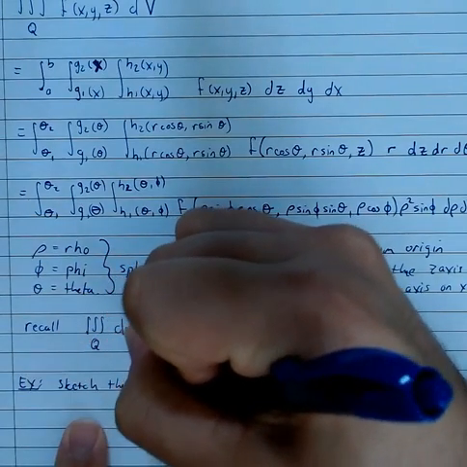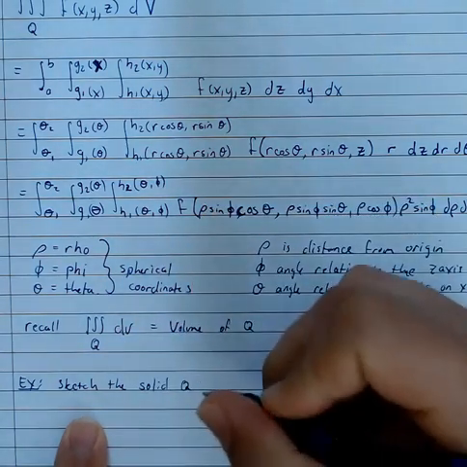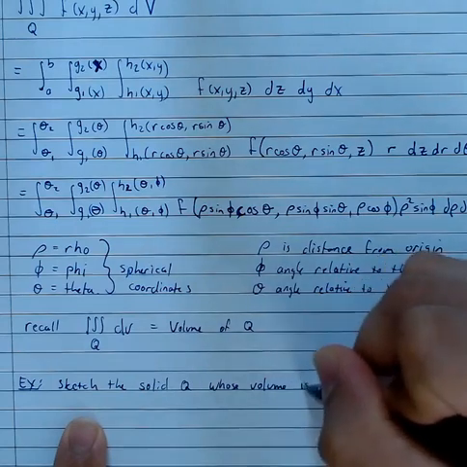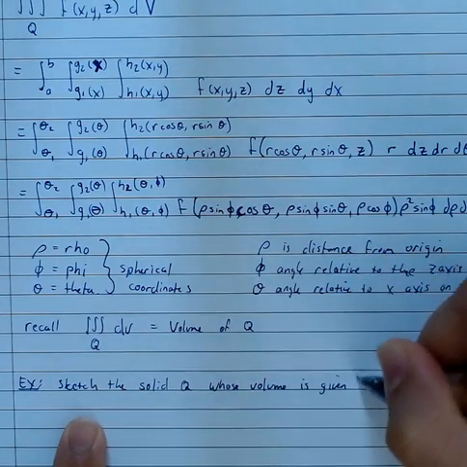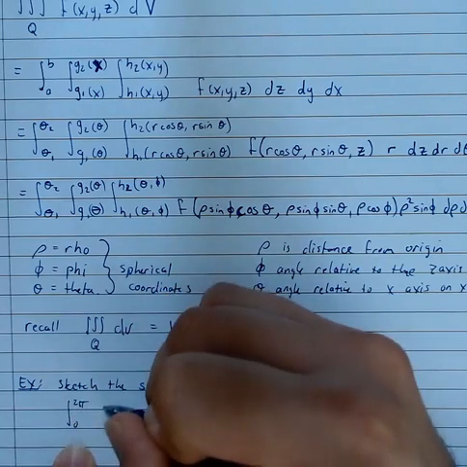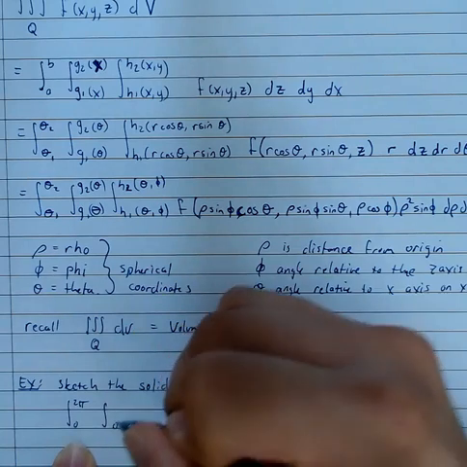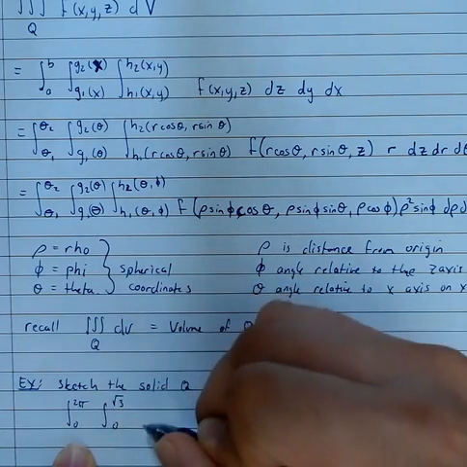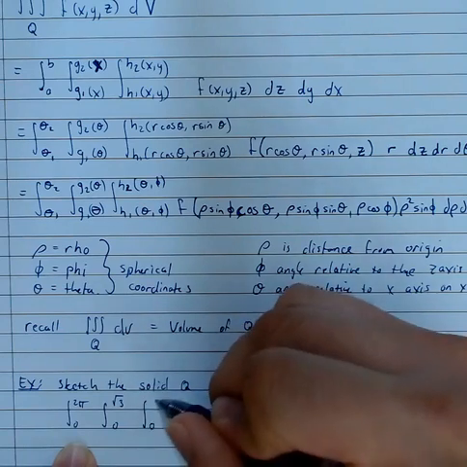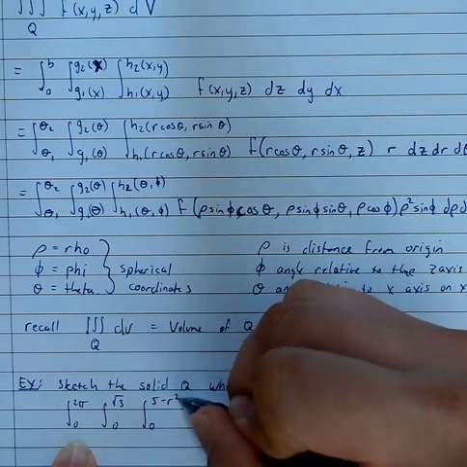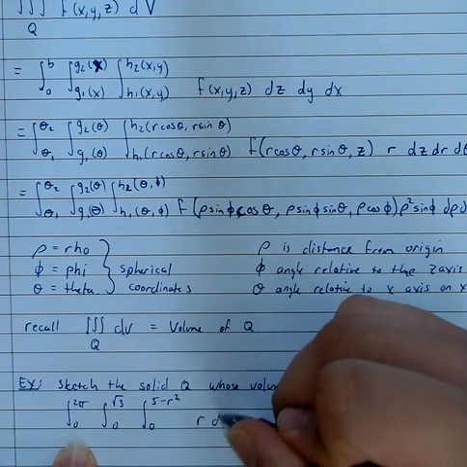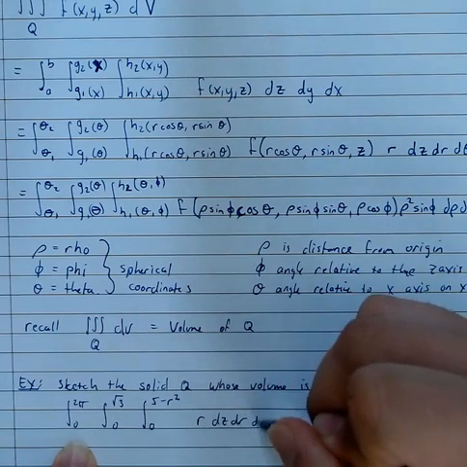Let's sketch the solid Q, whose volume is given by the integral from 0 to 2 pi of the integral from 0 to the square root of 3 of the integral from 0 to 5 minus r squared, r dz dr d theta.